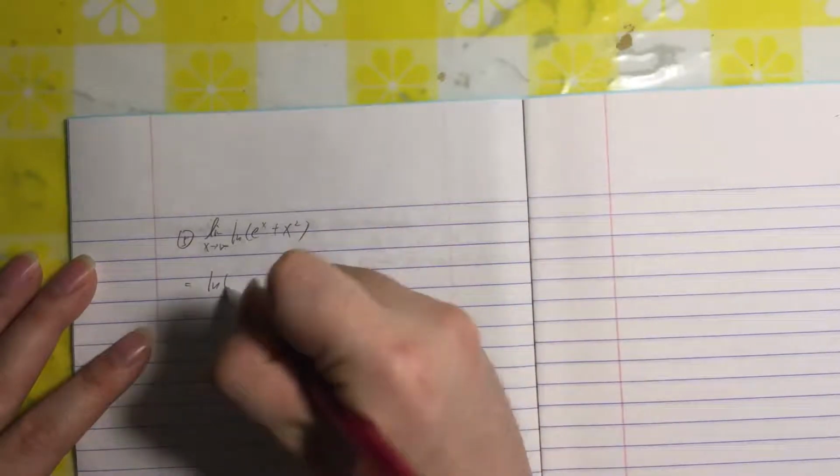We have ln of infinity. And we know that ln of infinity is infinity. As x approaches infinity, the natural logarithmic function approaches infinity. That's the answer to this limit.